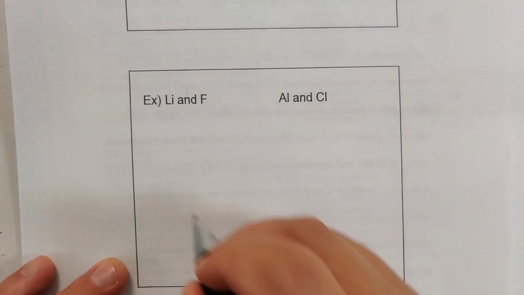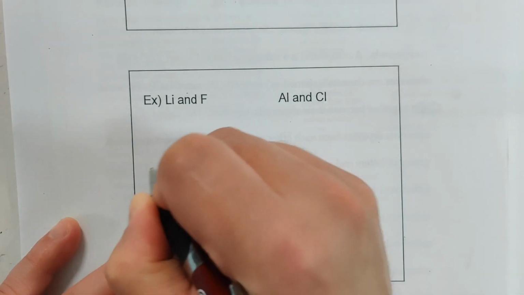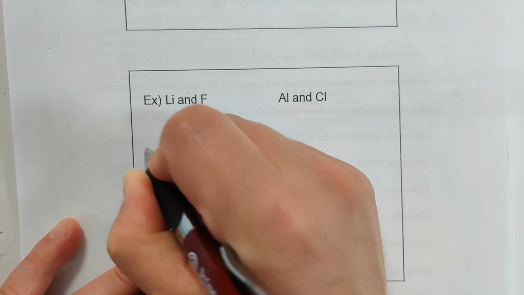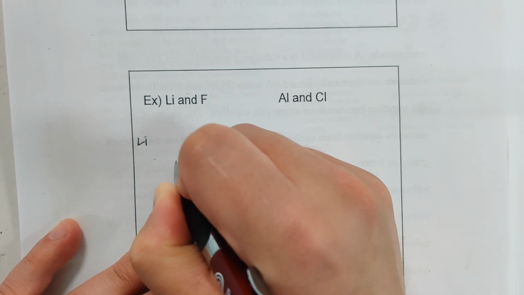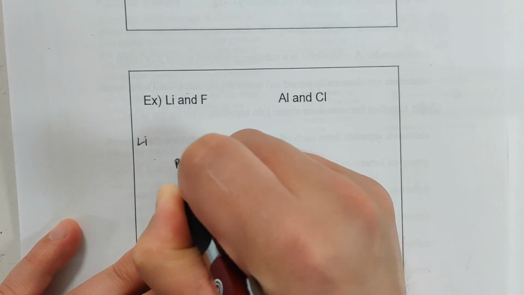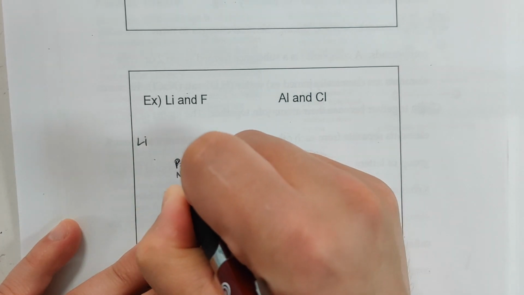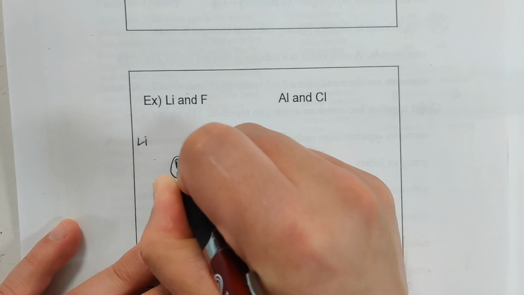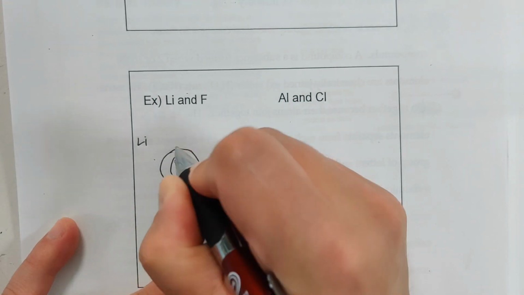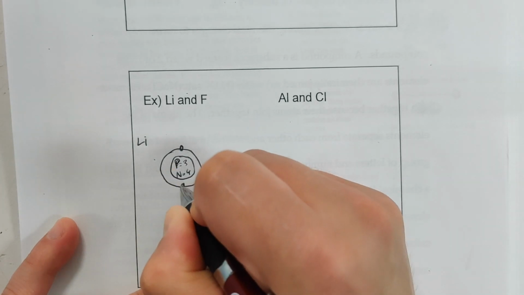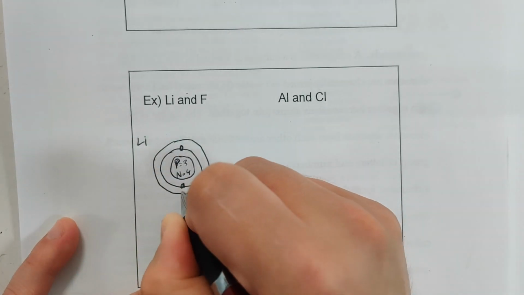All right. So we'll draw a diagram of lithium. How many protons? Protons equals 3. Neutrons equals 7 minus 3 equals 4. I put that in the nucleus. Then I draw one ring because I've got to get rid of 3 electrons. And then I draw another ring. Okay, and it has 1 electron.